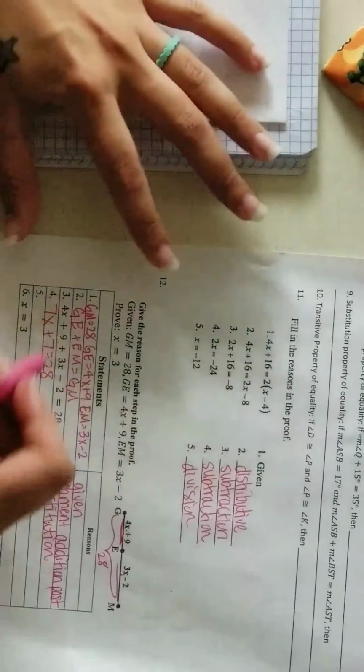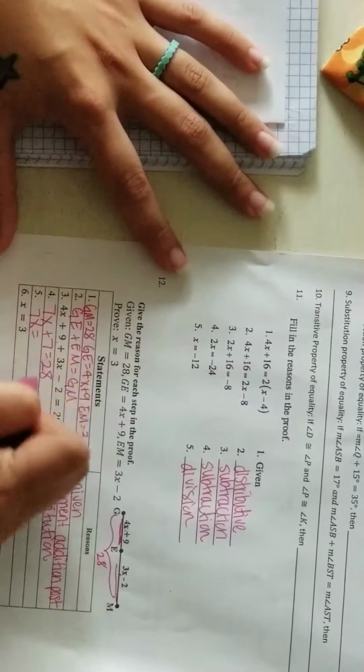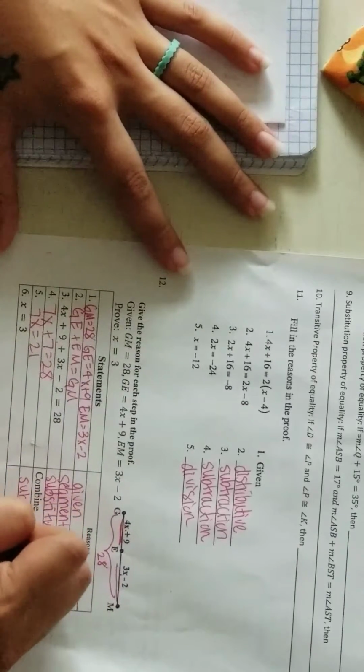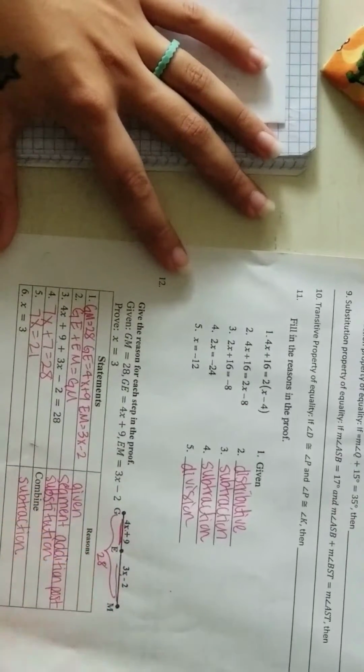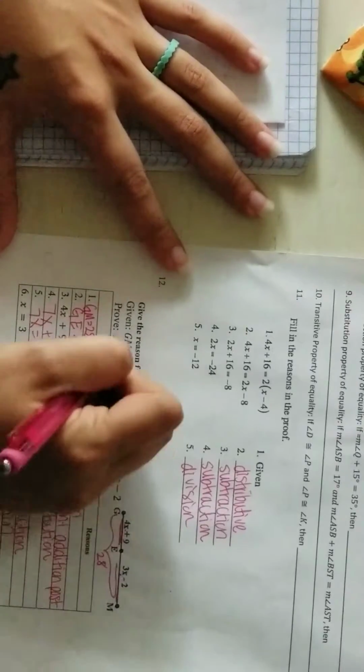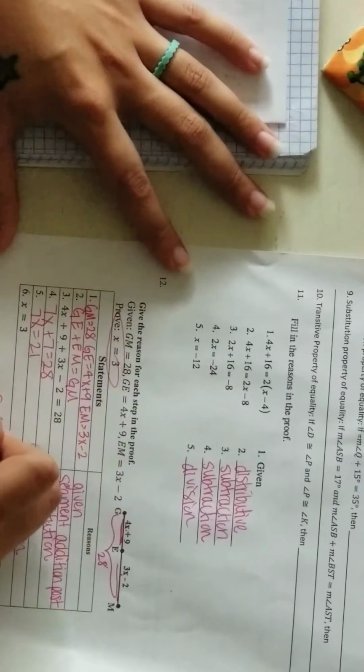So what would we do? We would subtract 7, and we would get 7x equals 21. And that's subtraction. And finally, we divide and get 3. That's what they wanted us to prove. We proved it. Q, E, D, because we fancy.